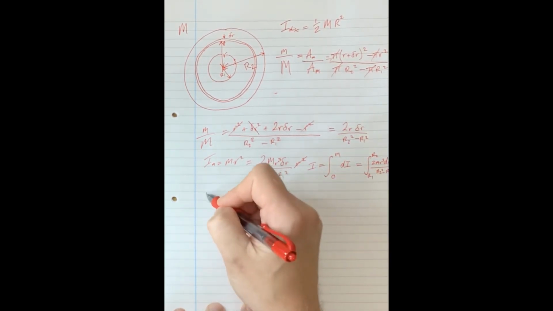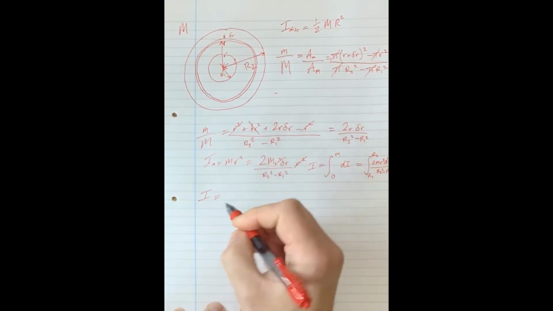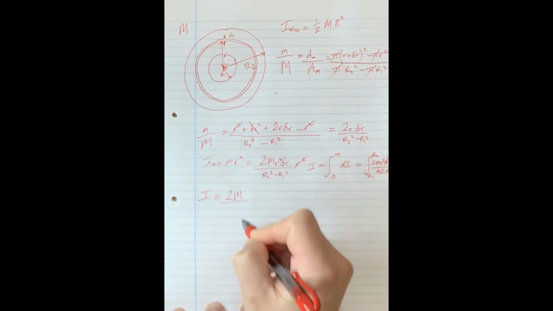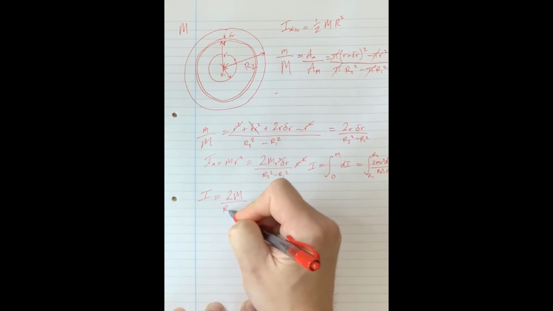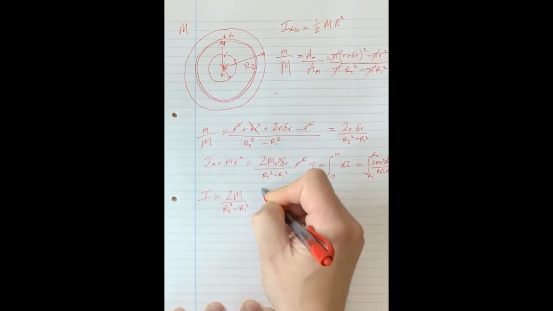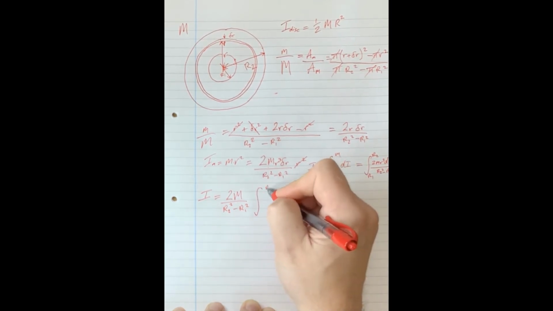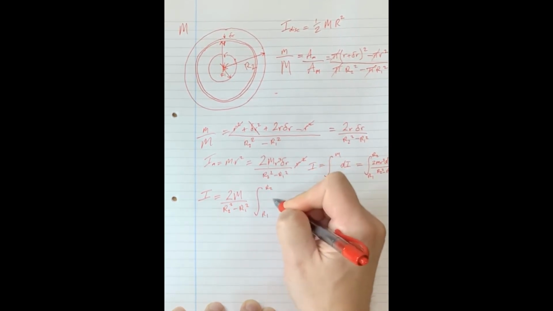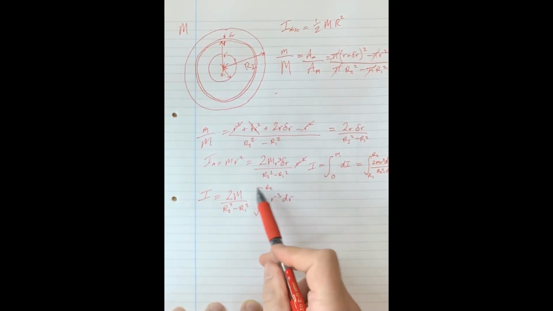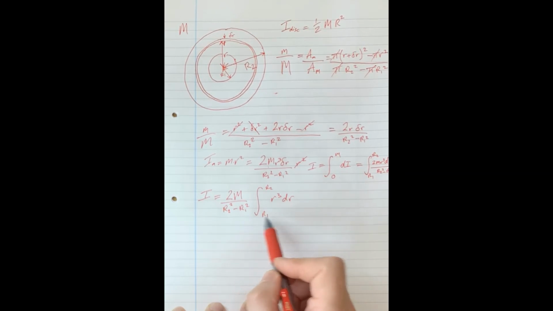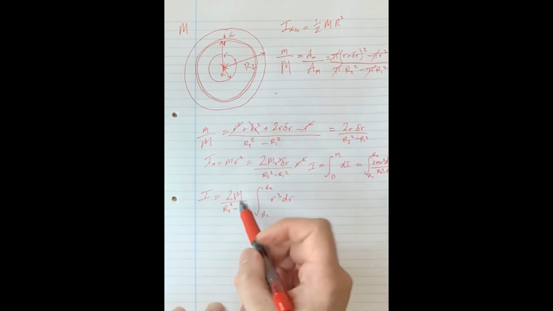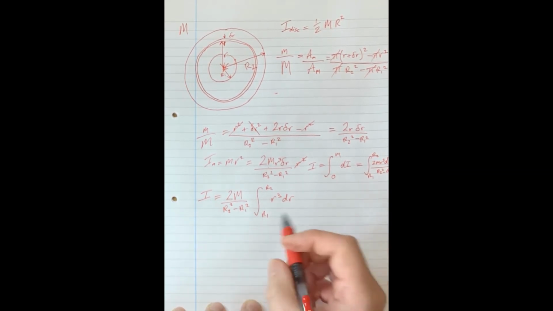So what I can simplify this down to is that the moment of inertia is simply going to be twice the mass of the thick ring divided by its outer radius squared minus its inner radius squared, and then multiply that by this integration, r cubed dr. So this is pretty much what we've done before, except before it was from 0 to r, because we were going from the center of the disk out, looking at the moment of inertia of a disk.